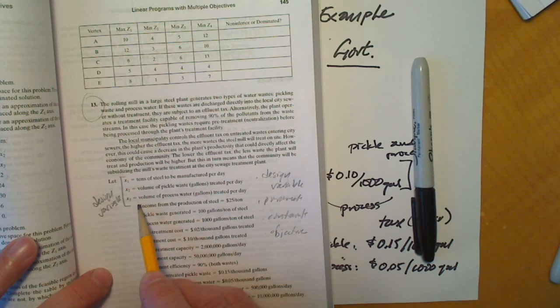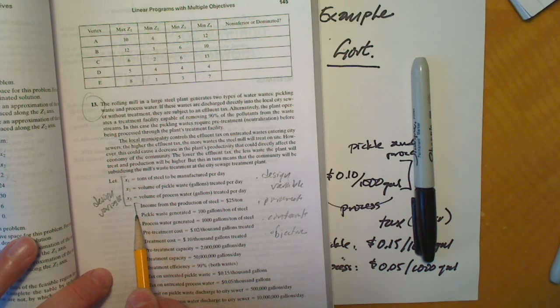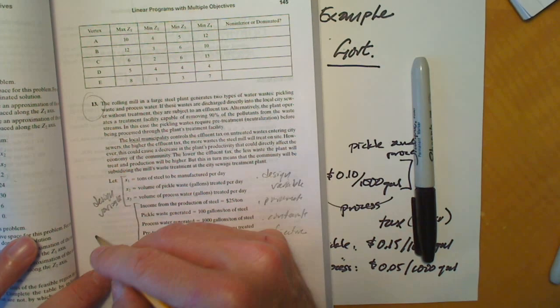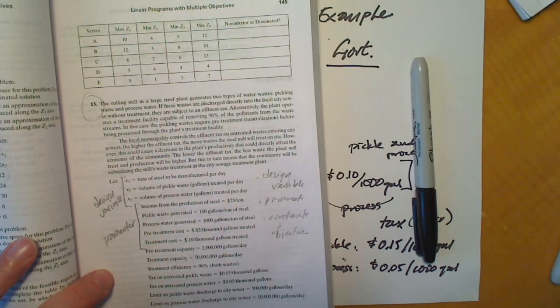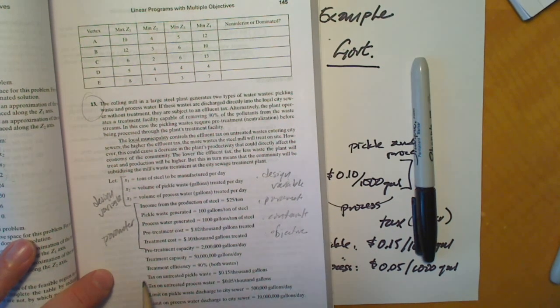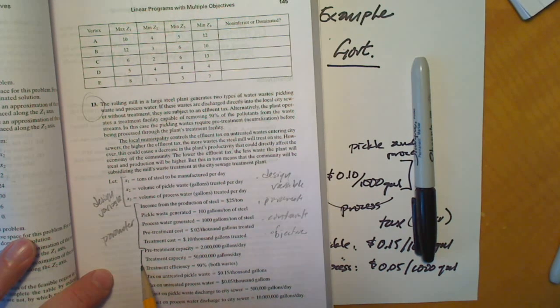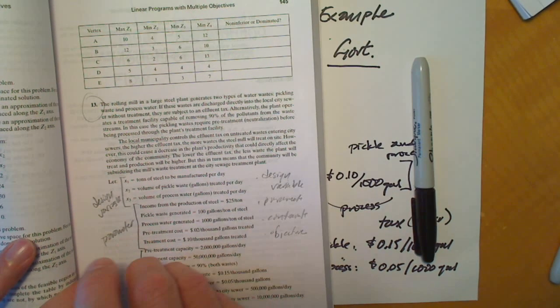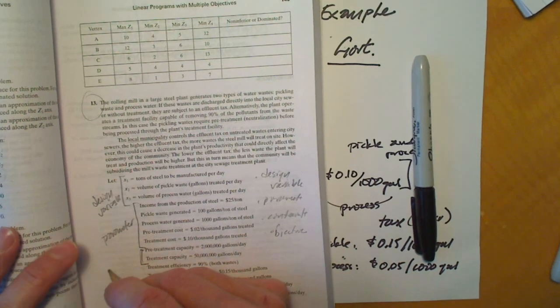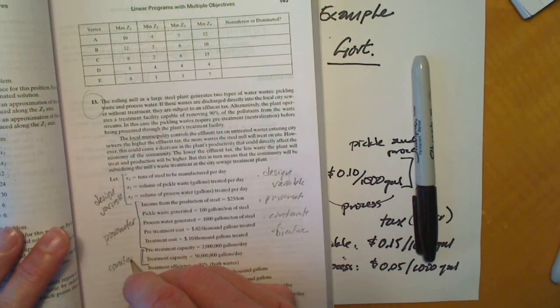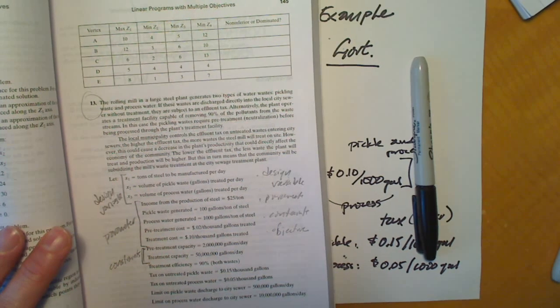These are the design variables. These costs and prices are parameters that show up in the objective function. These treatment capacities are constraints that limit the design variables.